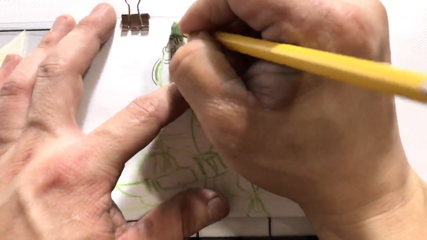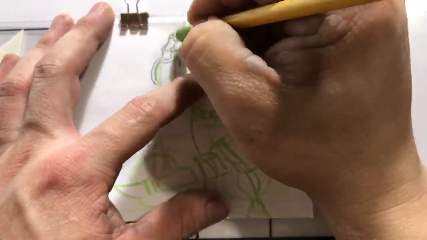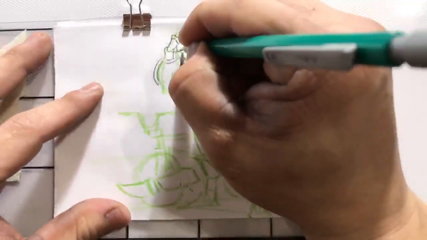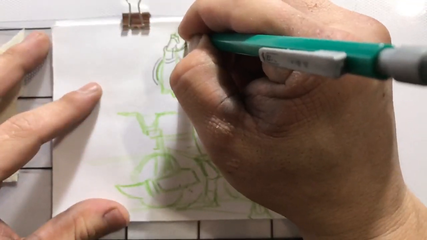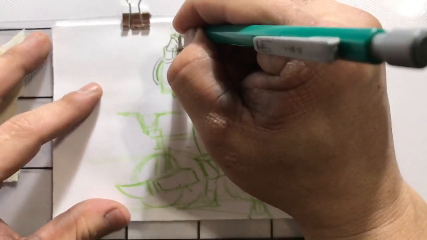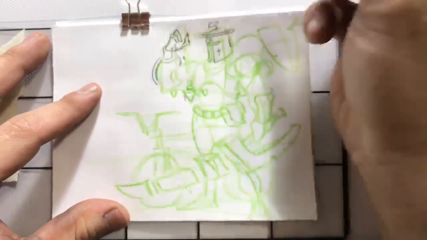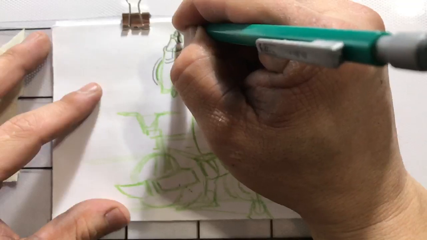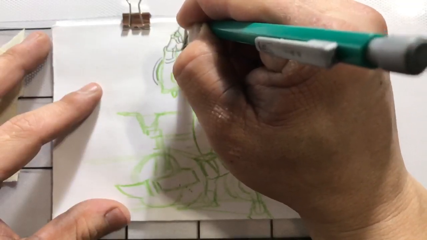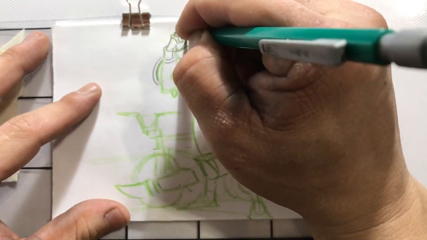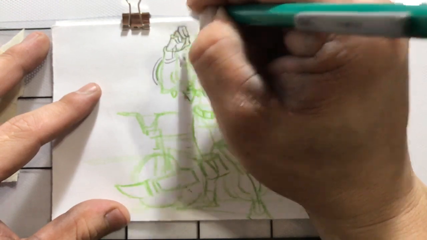But that's why we work on the hardest parts first, because I know this part is gonna trip me up later. Okay, that might work.